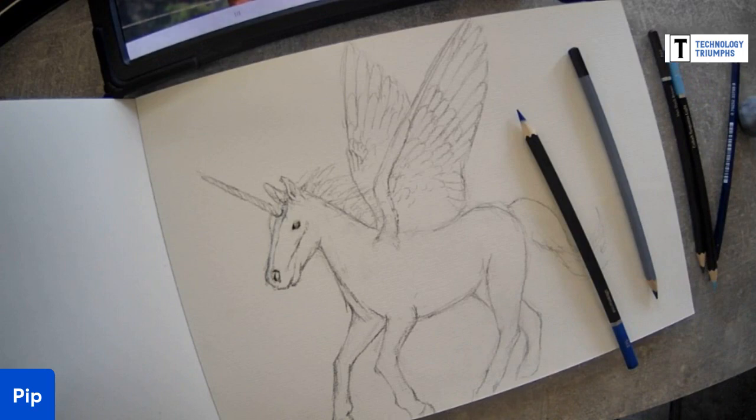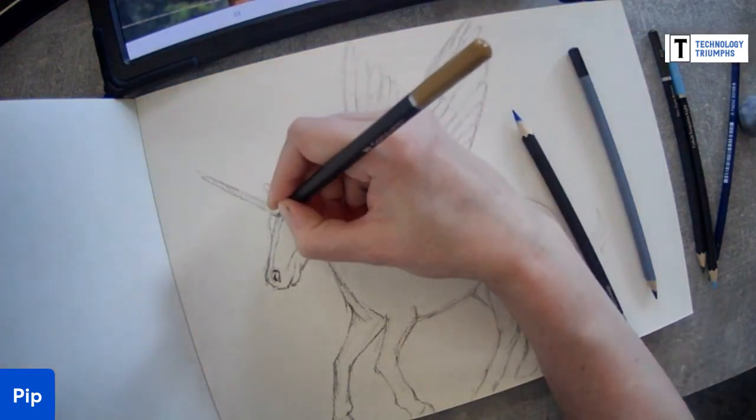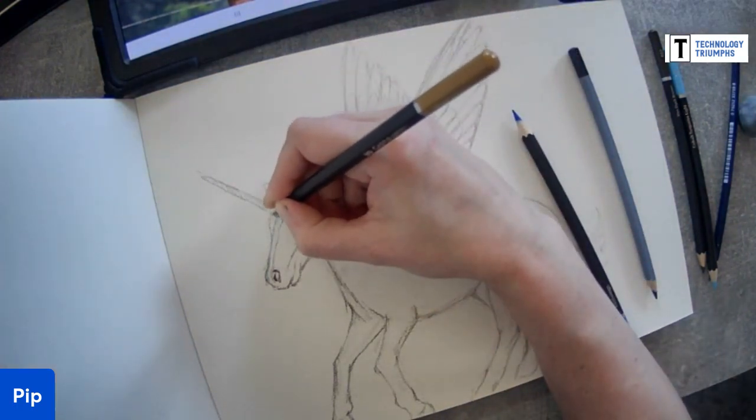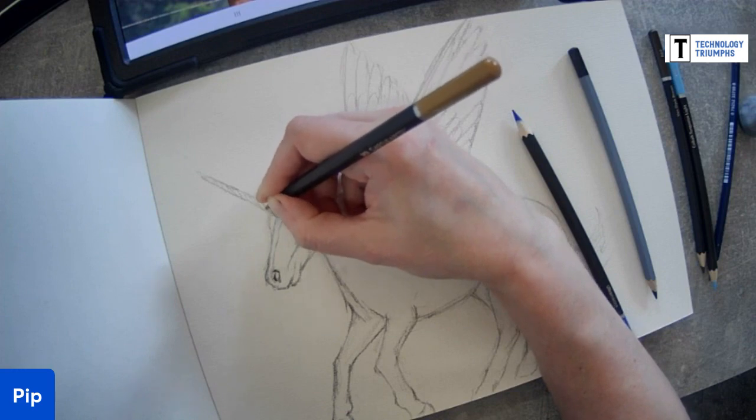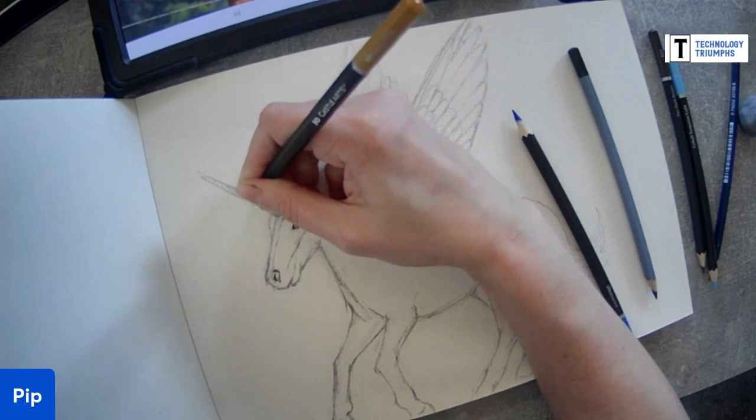For the horn, I think I'm going to use almost like a gold tan colour, not to colour it all in, but to just show the creases a little bit, rather than it be just white.